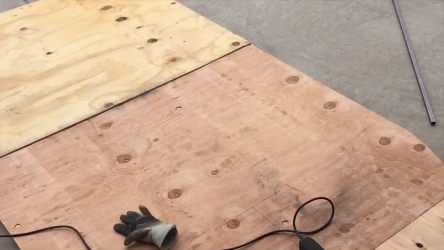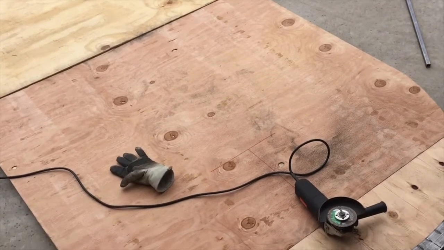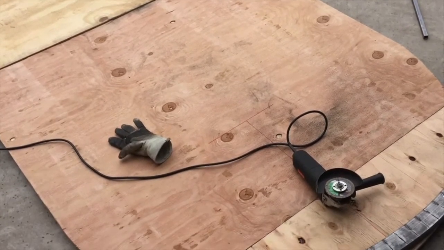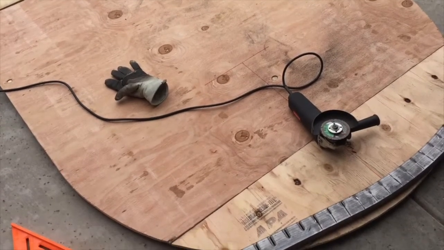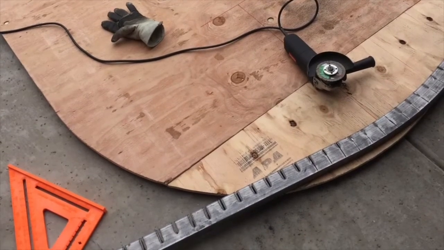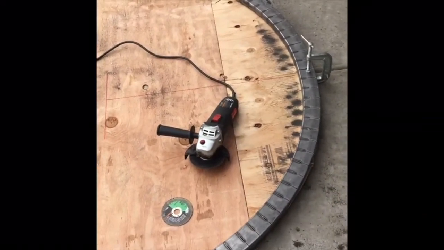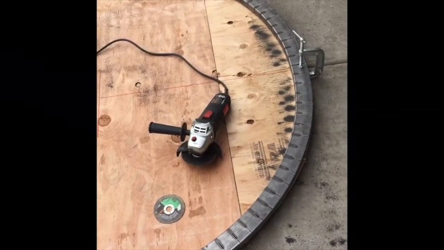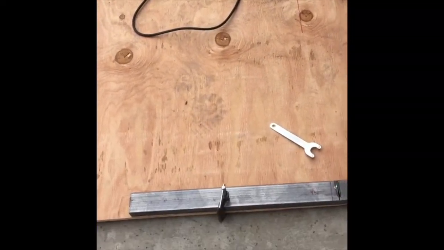So I'll play a little video and explain it a little bit more, and you can see that before I started this whole process, I created a template of the arch out of plywood, and I clamped the arch to the plywood very tightly. Here's the arch, and it turned out so far really good. It's just the right size that I had hoped.